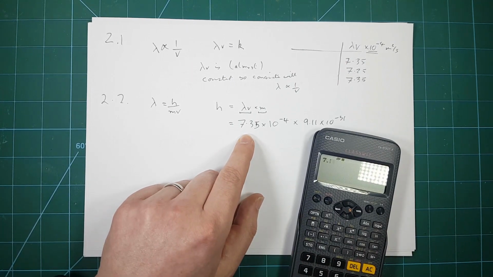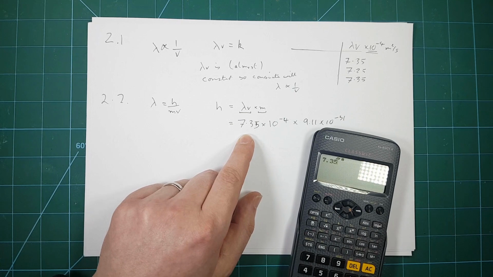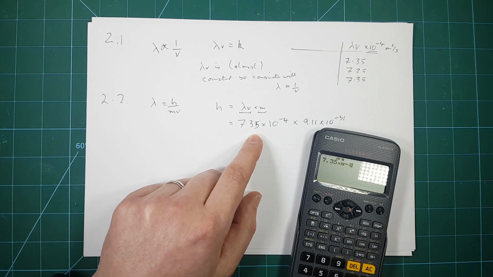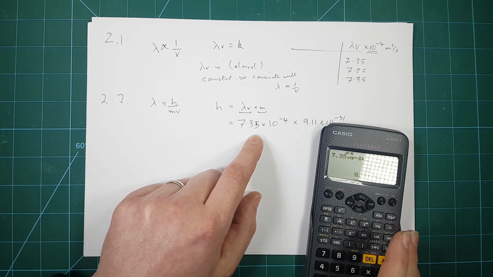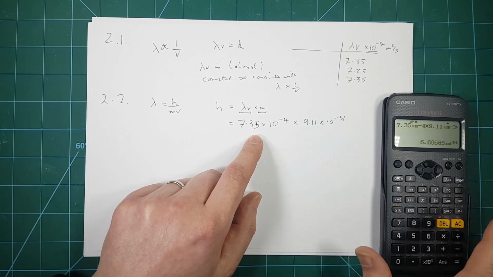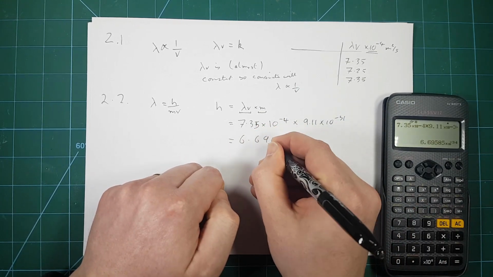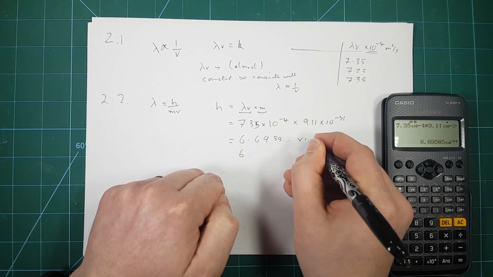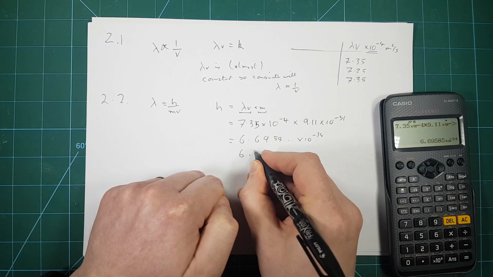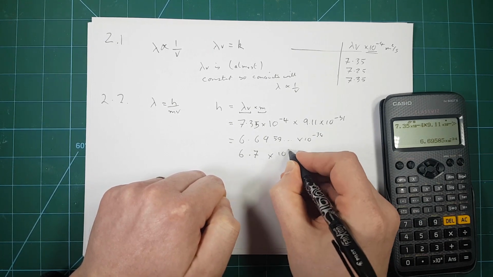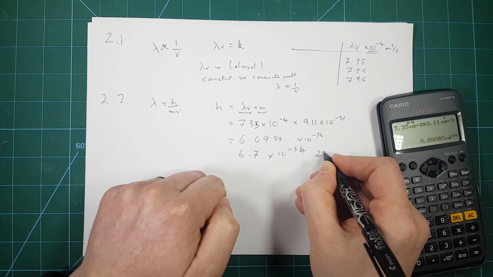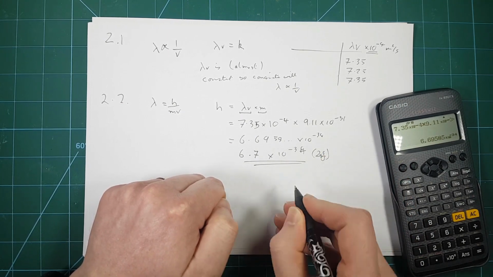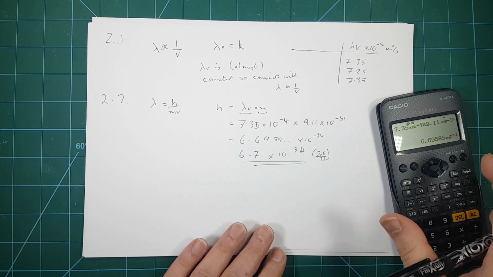And you get 7.35 times 10 to the minus 4 times by 9.11 times 10 to the minus 31, and that gives you 6.6958, so that's 6.7 times 10 to the minus 34 to two significant figures. 6.7, which is acceptable.